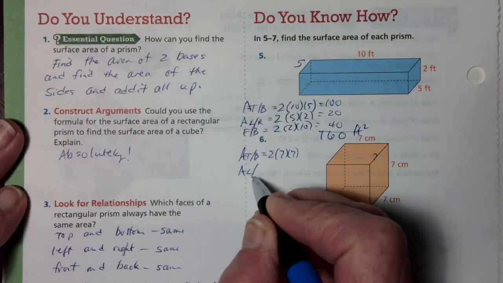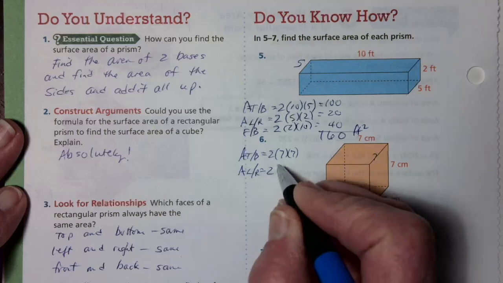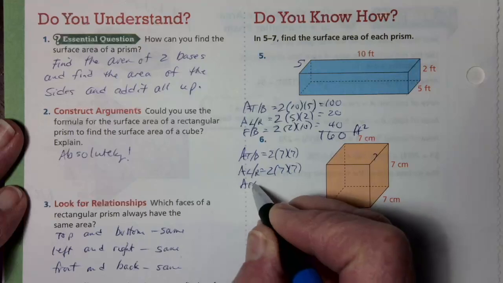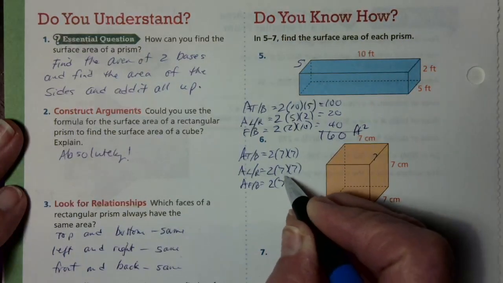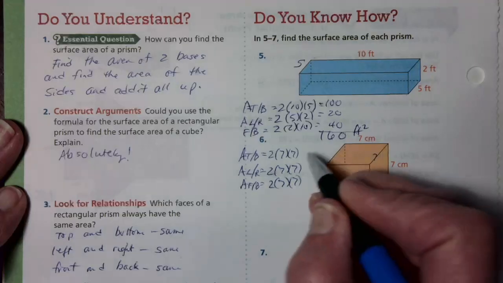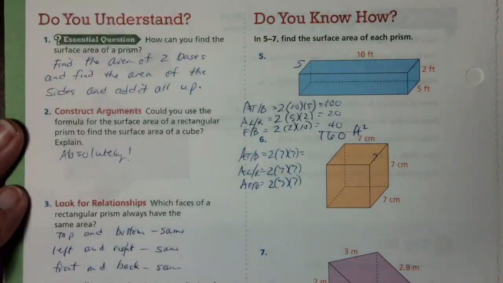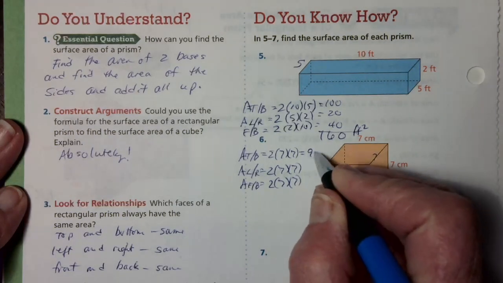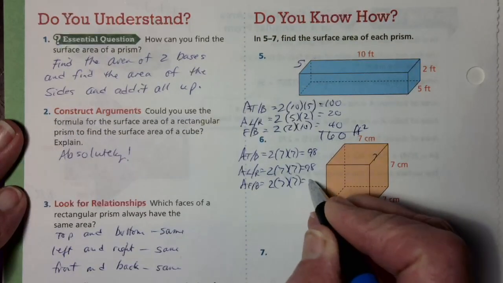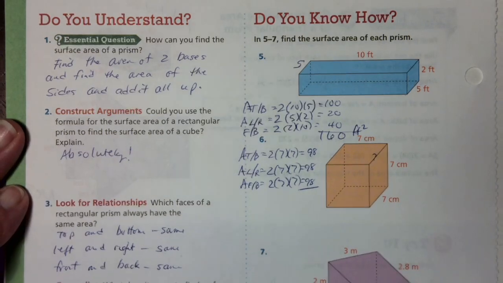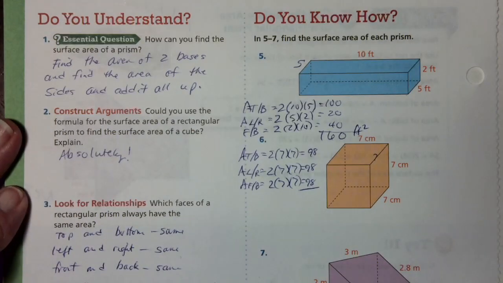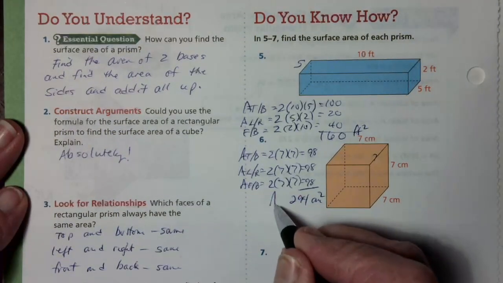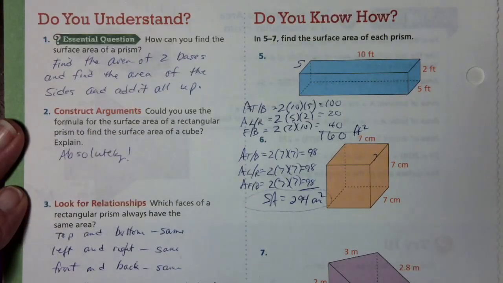The area of the left slash right is a 7 by 7, and there's 2 of them. The area of the front slash back is 7 by 7. So this is 49 times 2, whatever that is, 98, I believe. So there's 98, and this one's going to be 98, and this one's going to be 98, and I need the total, so I'm going to add that up, and I get 294, and that's centimeters squared. Surface area, all of it together.